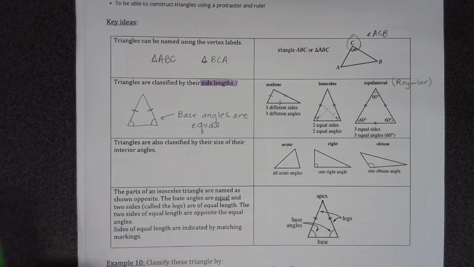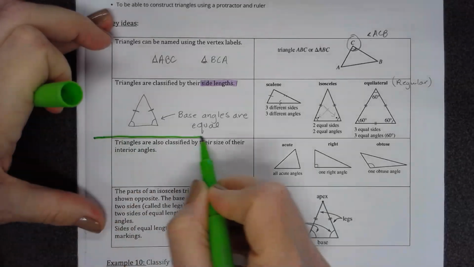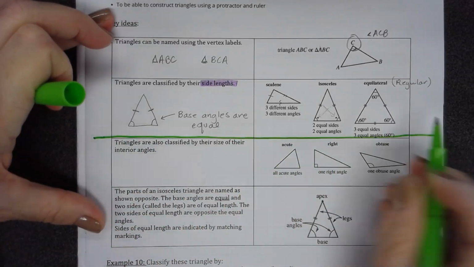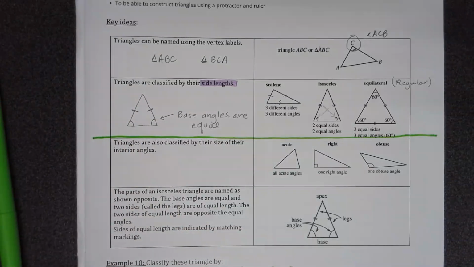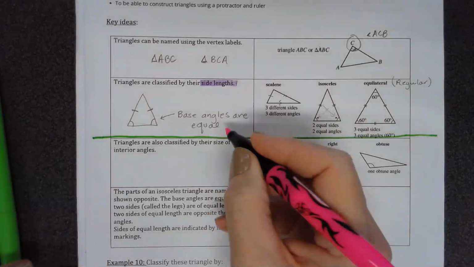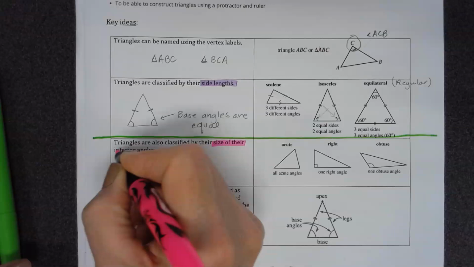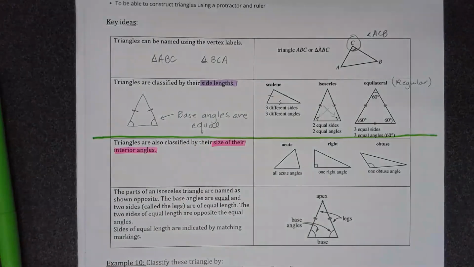Triangles are also classed. So this is one part in the notes today. That's one part unto itself. And this is another part. So this one is classified by the size of their interior angles. Wow, fancy pants. You're thinking, what's exterior? That would be weird. All right.